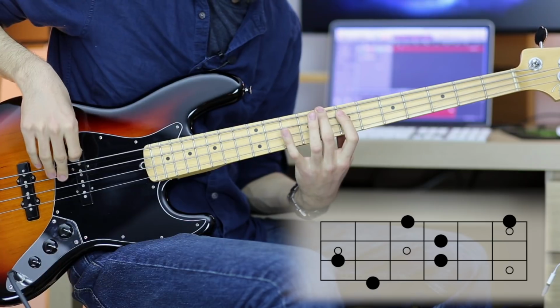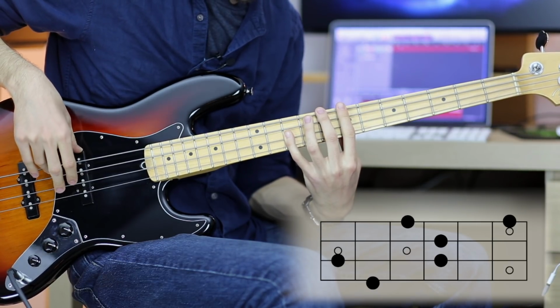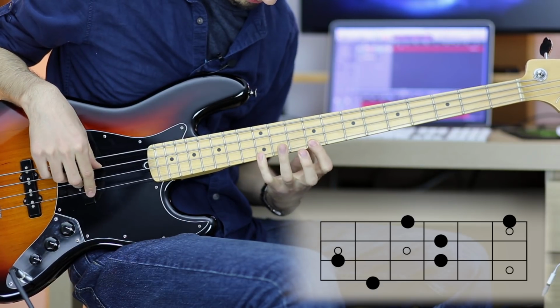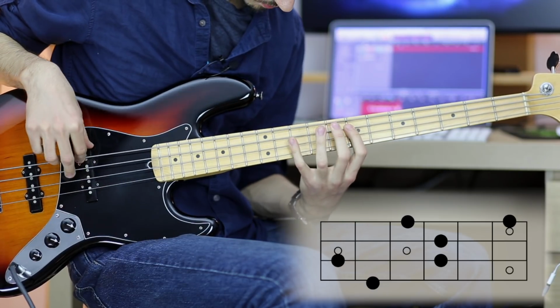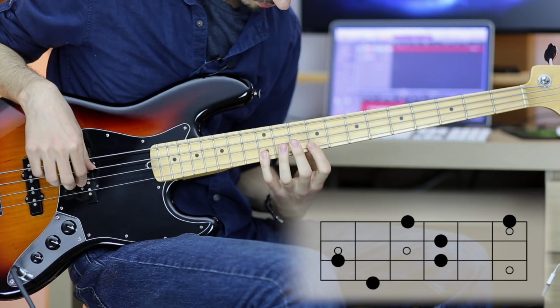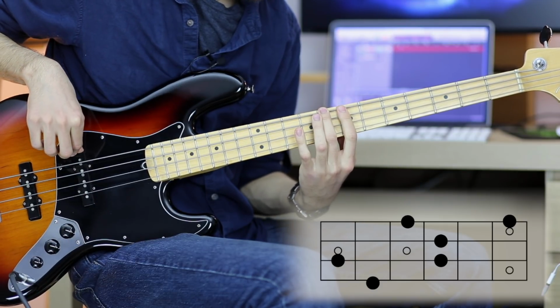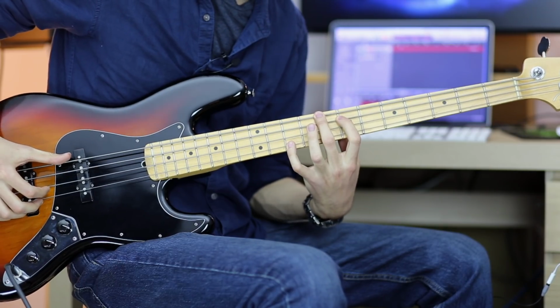Now we can extend it to the 10th fret of the D string and beyond, the 3rd and the 5th. The same shape is here also. When you're learning a new scale, arpeggio, anything, always try to use the full range of your bass.